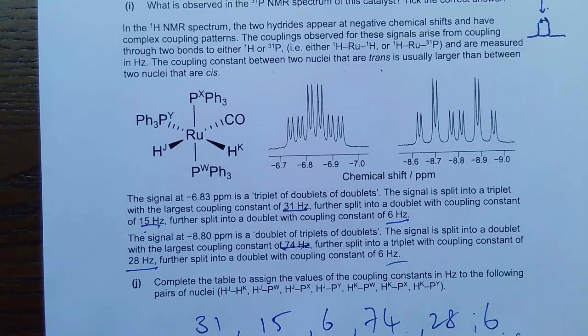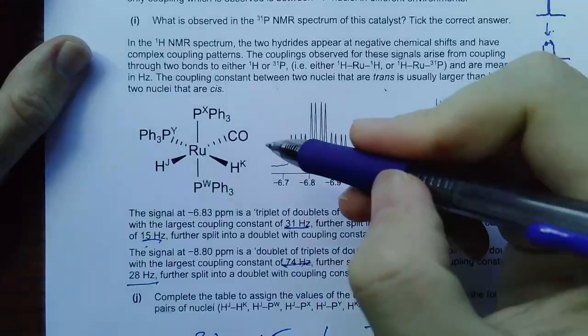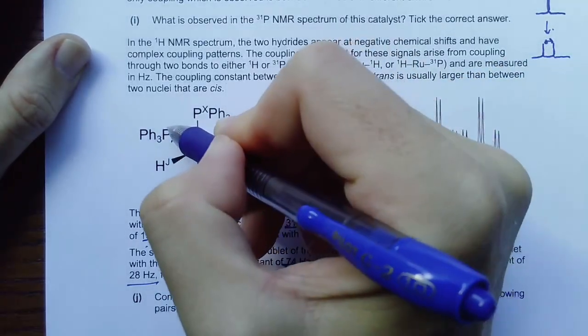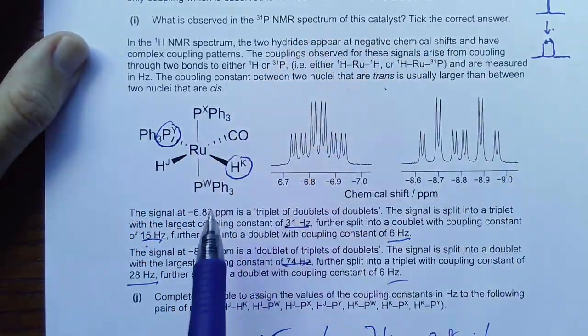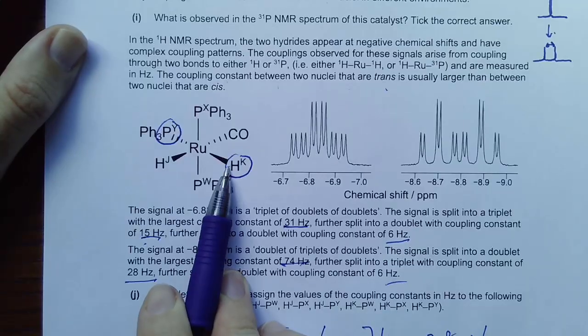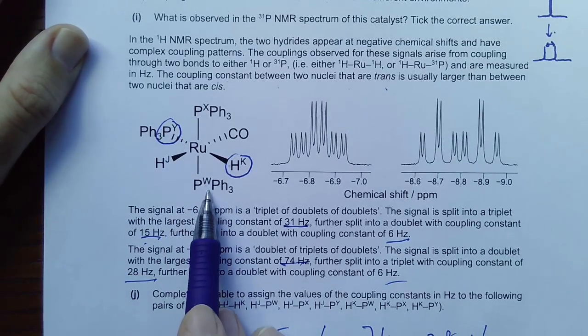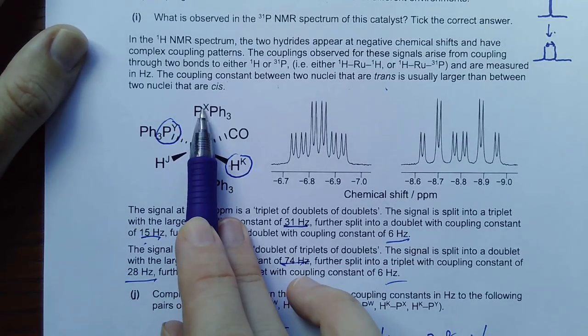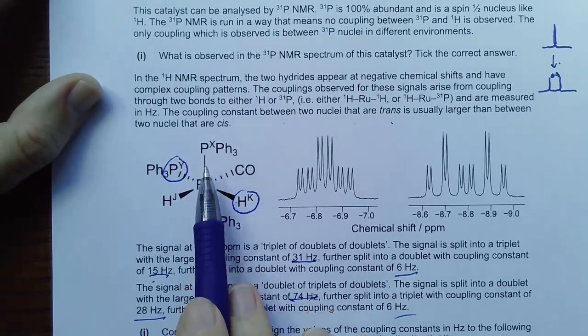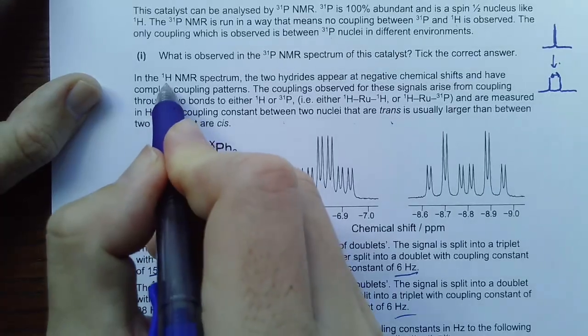Now there is only one trans coupling, and that is HK and PY. So those are the only two that are trans. Now at this point it's very easy to get confused and think, well hold on, what about PW and PX? Those are trans as well. But remember, even though phosphorus has a spin half, we are doing the proton NMR spectrum.